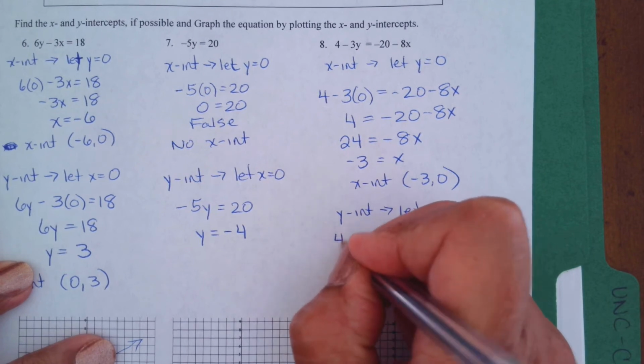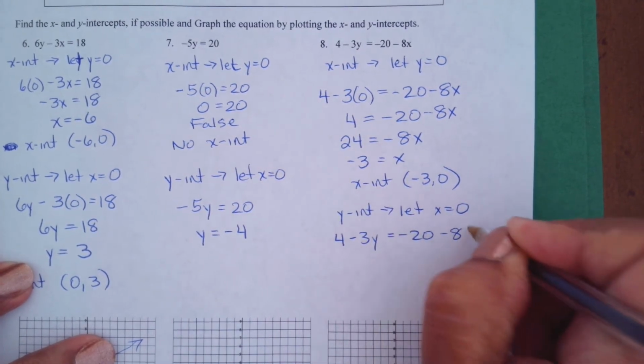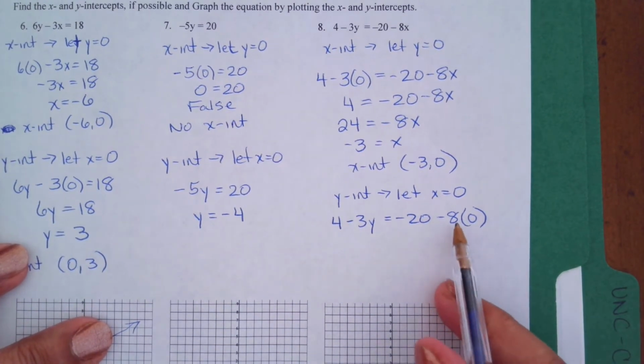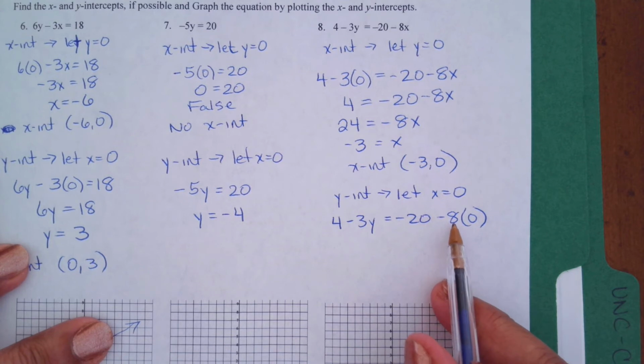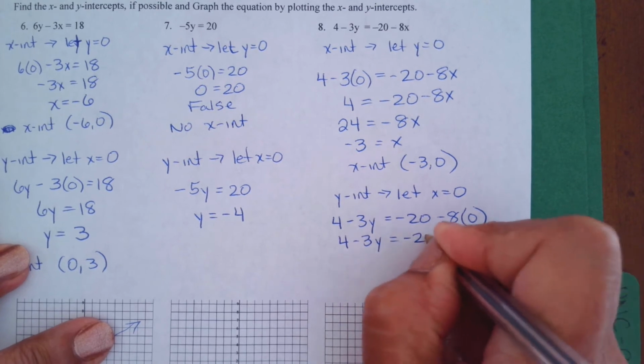We're going to have 4 minus 3y equals negative 20 minus 8 times 0. Again, that's 0, and you can leave this step out. I'm just showing you. But always you're going to have that term be 0 when you're letting x or y be 0. So we're at 4 minus 3y equals negative 20.